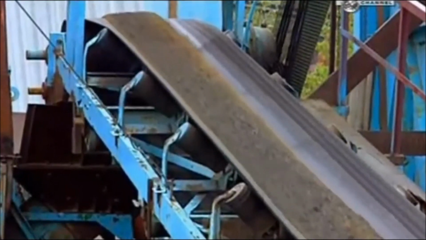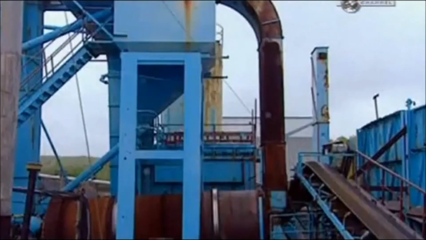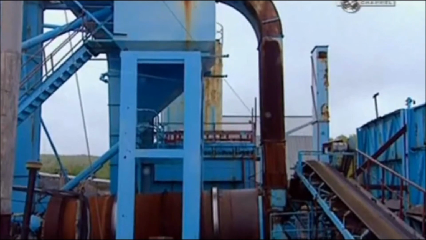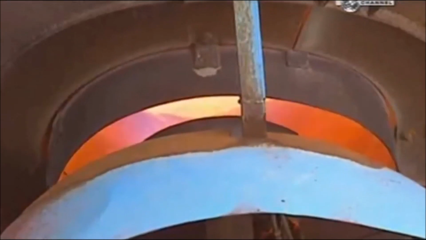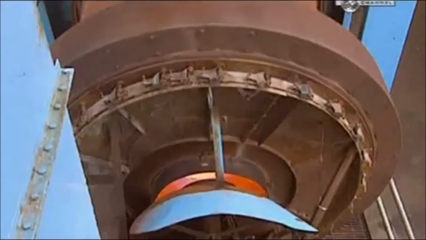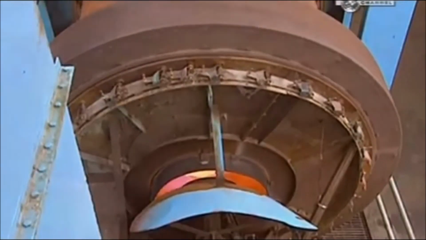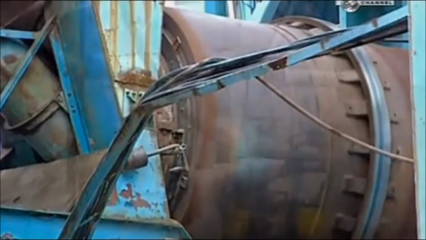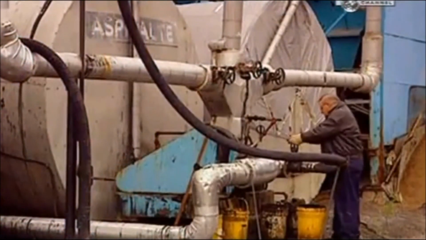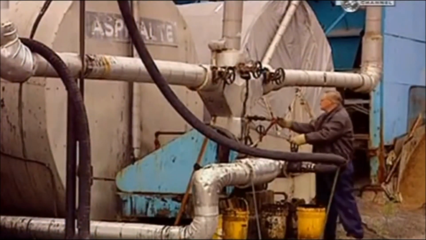This will enable the materials to bond better with the asphalt cement. Screening equipment then re-separates the dried ingredients, making it possible to weigh out precisely the required amount of each one. Everything then goes into a mixer. As this demonstration shows, the mixer blends everything thoroughly. Then it's time to pump in hot asphalt cement.